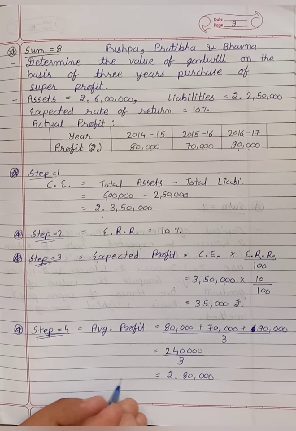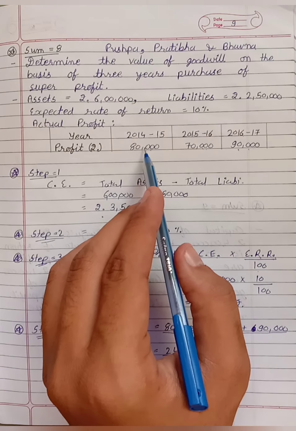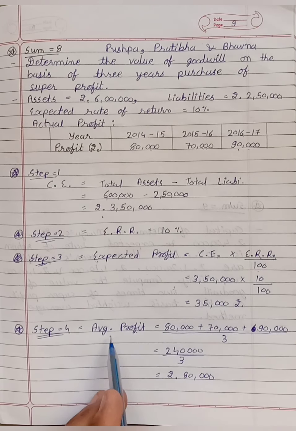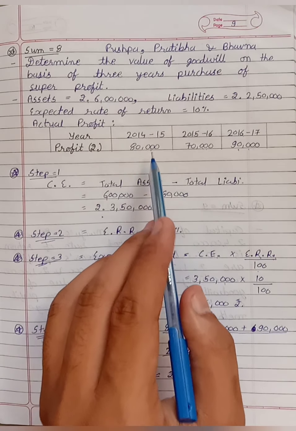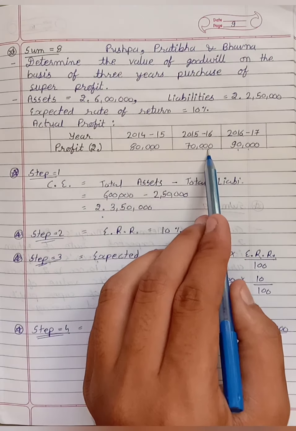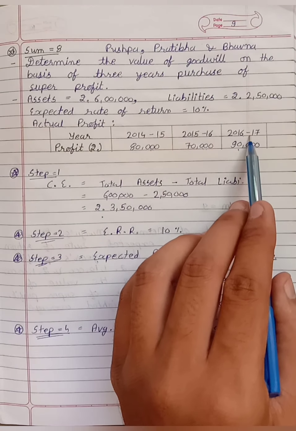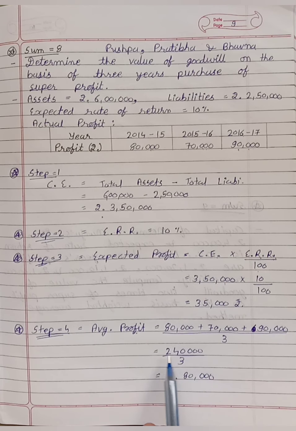Understood students? How to find average profit? This profit is fluctuating, so here we find the average profit, and average profit is total number of profit, that means 80,000, 70,000 and 90,000 divided by number of years, that means here 3 years is given, so divided by 3. So 2,40,000 upon 3. So our average profit is rupees 80,000.